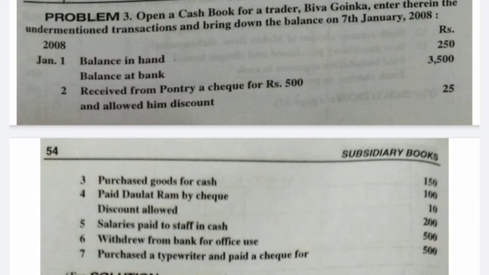If you see in the solution, they have given Pondry in the cash column, that is received from Pondry a check, right? They have given a note in the question that it is assumed that the check received from Pondry was not deposited into the bank up to 7th January. If you are assuming like that, then you need to take that 500 in the cash column.